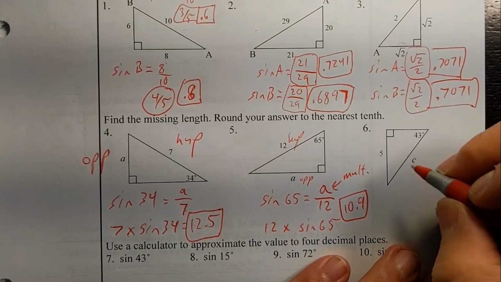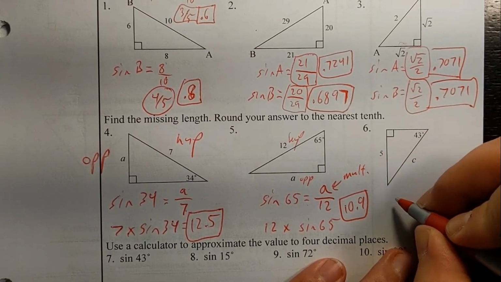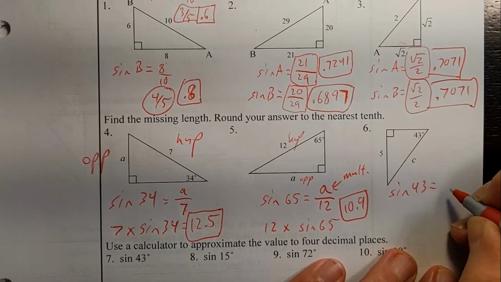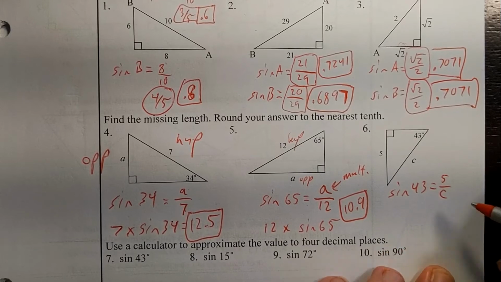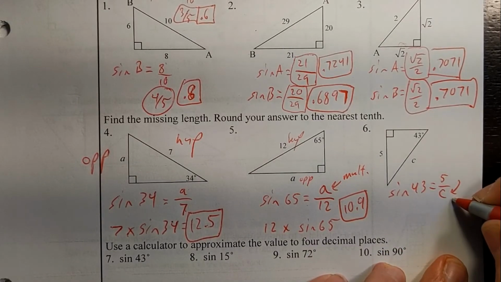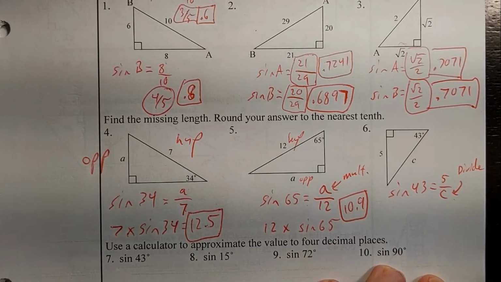Here's a third example. From that angle, 5 is your opposite, c is your hypotenuse. That's how you know you're using sine. The angle always goes next to it, opposite goes on top, hypotenuse goes down to the bottom. On this example, the variable is on the bottom, so that means we're not going to multiply. We're going to divide because it's on the bottom.